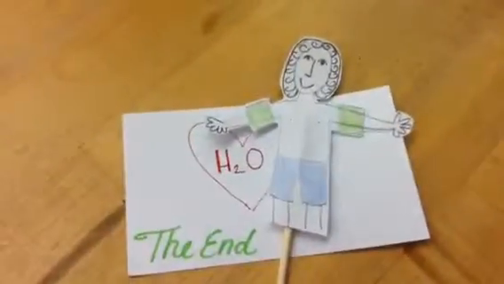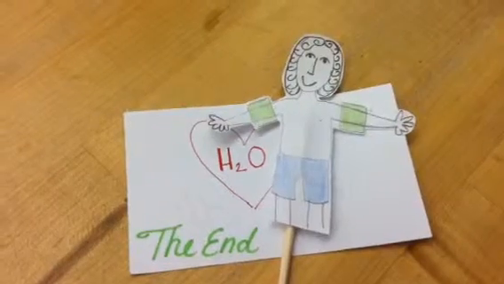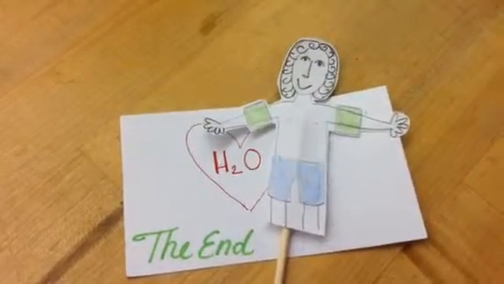I don't know about you guys, but I got so excited about water and flow rate that I'm going to go splash around in some water later today.